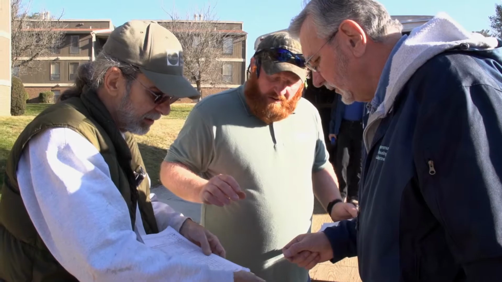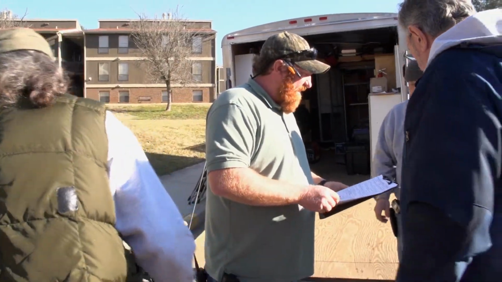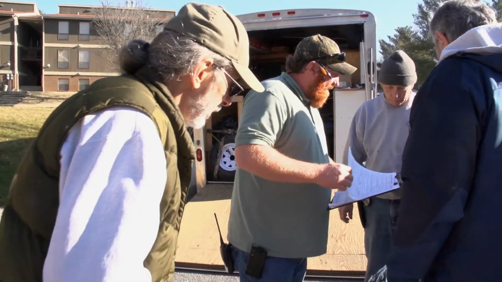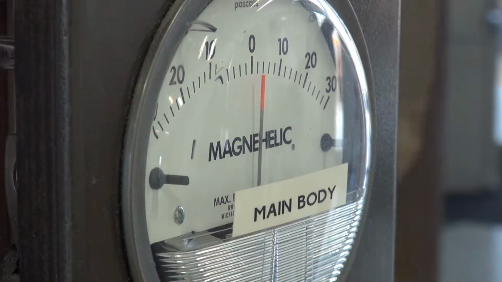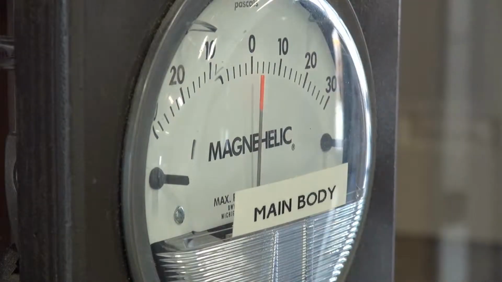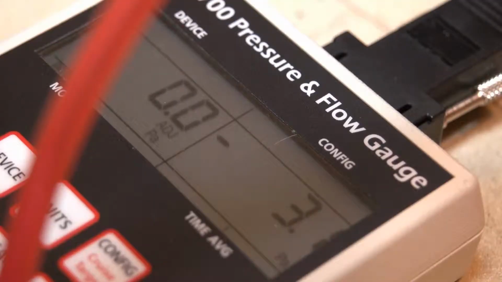Before beginning a CAS test, you're going to want to make sure that you have all the proper equipment to perform the test. To start with, you're going to need a manometer. Now they make digital and analog manometers. However, we would certainly recommend a digital one as these are much easier to use.